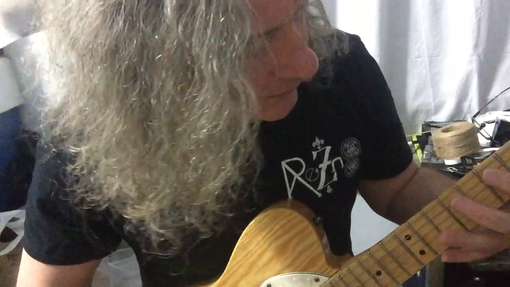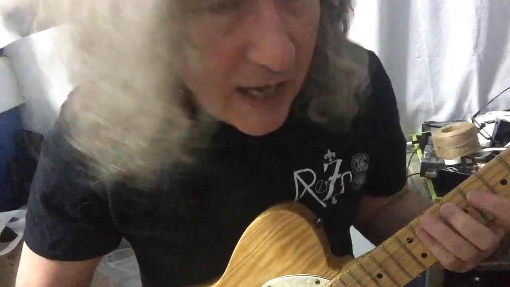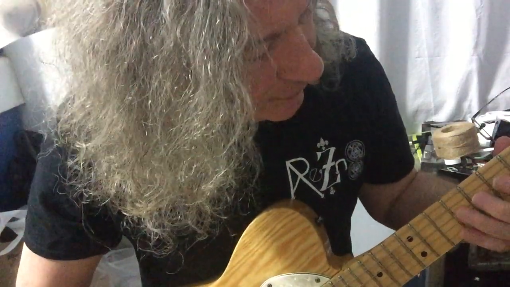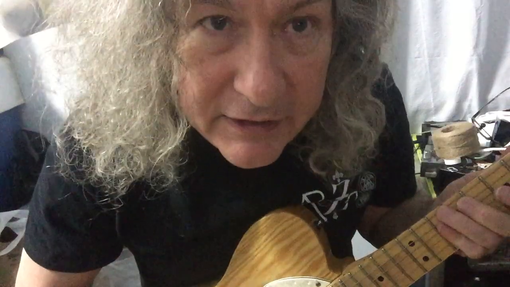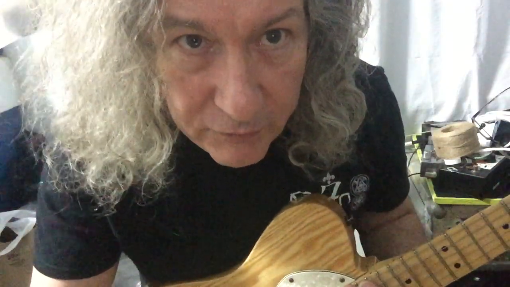E, F sharp, G, A flat, B flat, C flat and D double flat. Okay, now I'm going to do it in C. I've done it this way because the notes get weirder and weirder the more you go towards C.